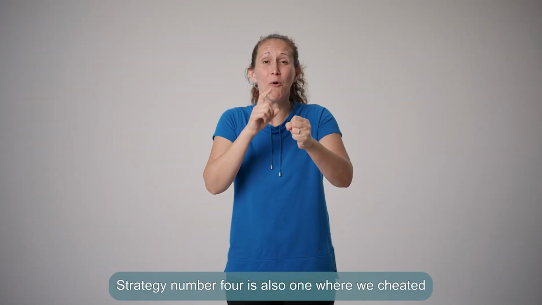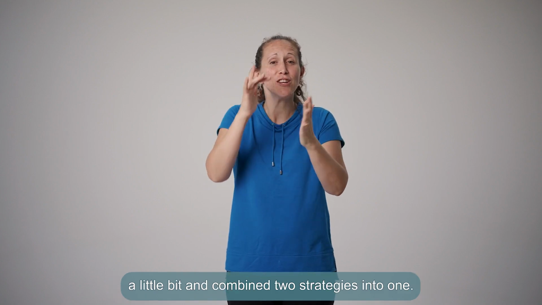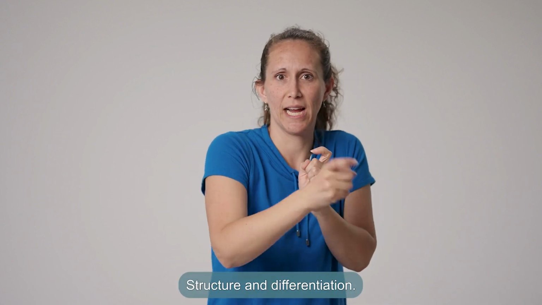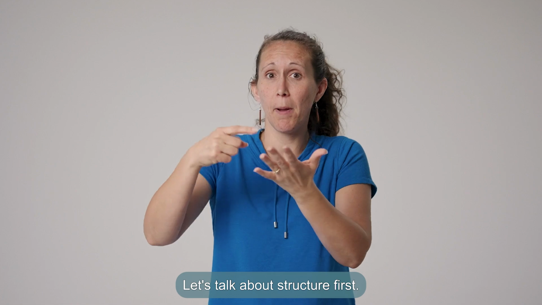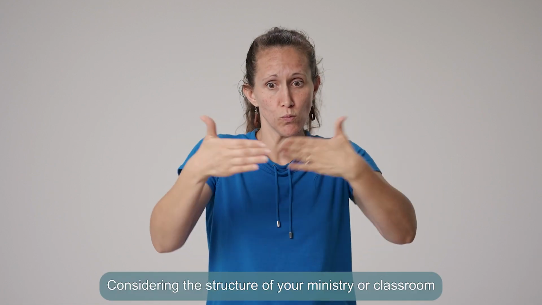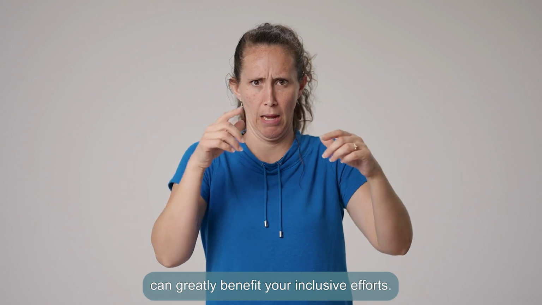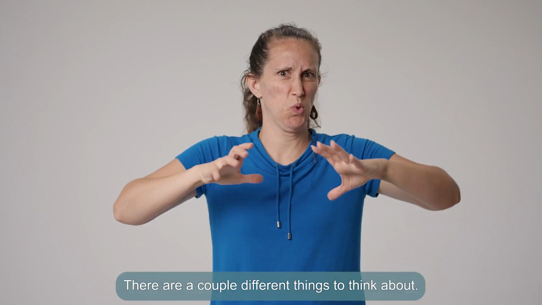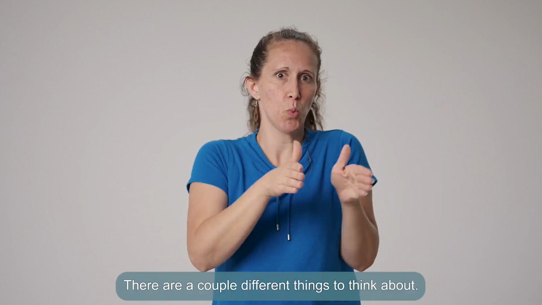Strategy number 4 is also one where we cheated a little bit and combined 2 strategies into one. Structure and differentiation. Let's talk about structure first. Considering the structure of your ministry or classroom can greatly benefit your inclusive efforts. When you consider structure, there are a couple different things to think about.